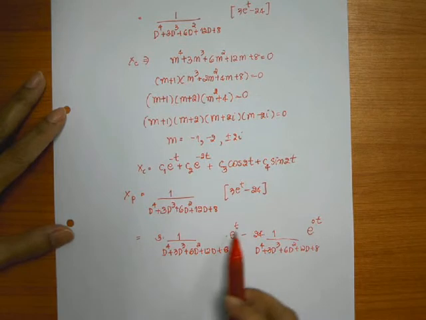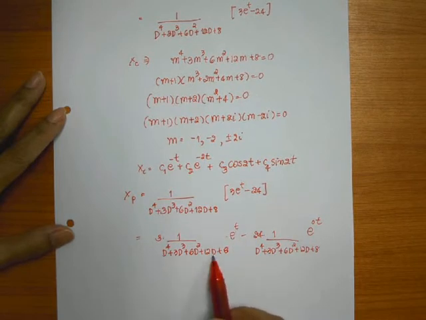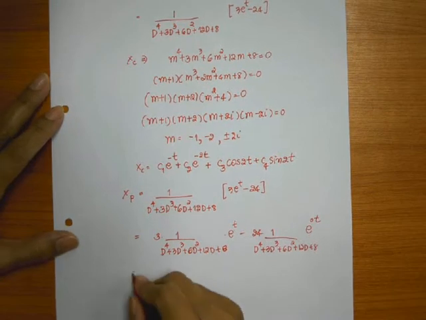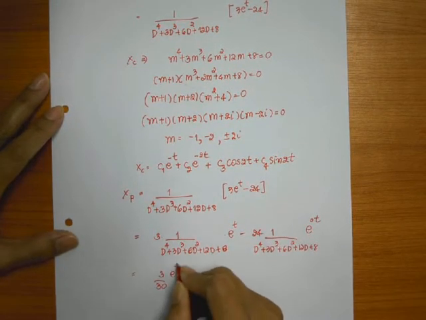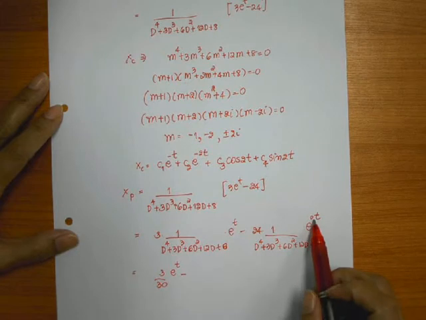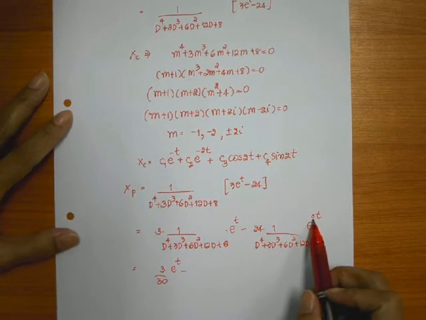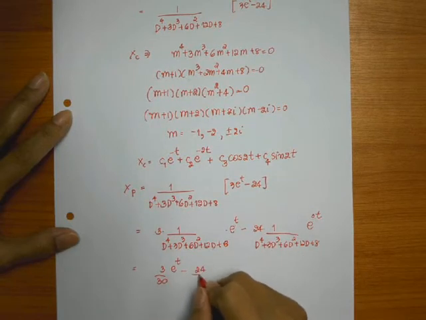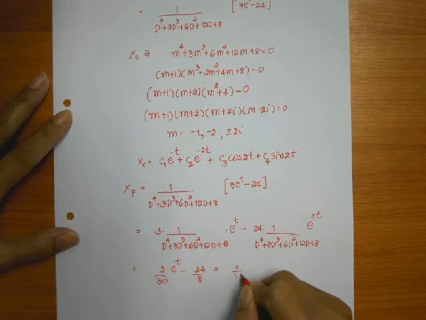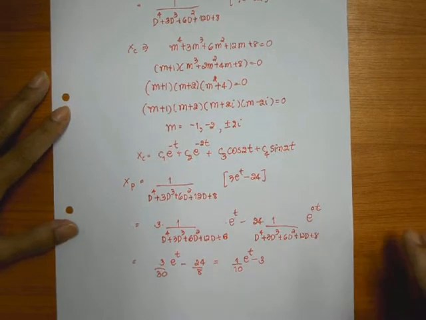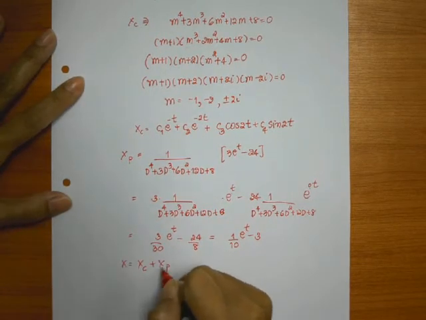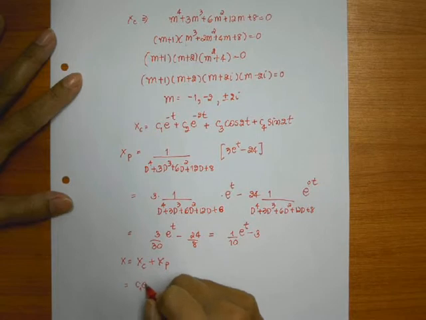You just put 1 into each D. What you get? 1, 3, 4, 6, 10, 10, 20, 30. So 3 over 30, minus, now for this term a is equal to 0. So you put 0 into the D terms, so we would get 24 divided by 8. That is our xp. So at the end, x is equal to xc plus xp, which is equal to this term.